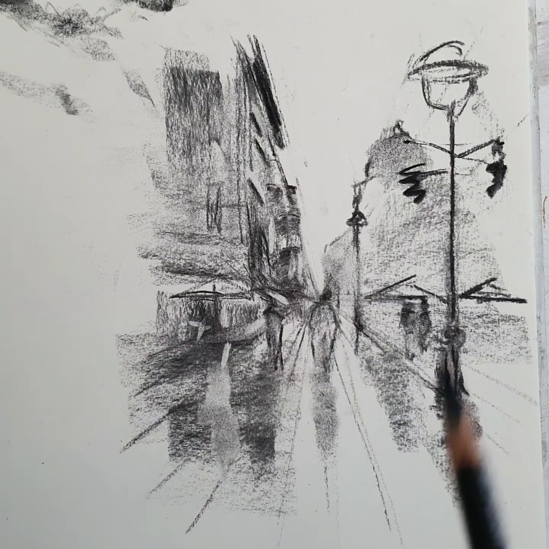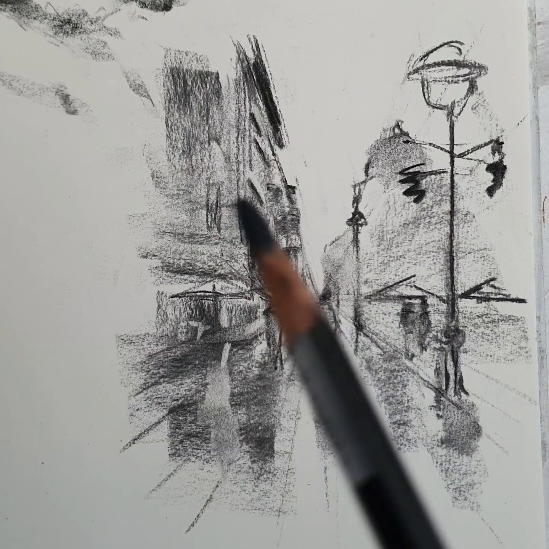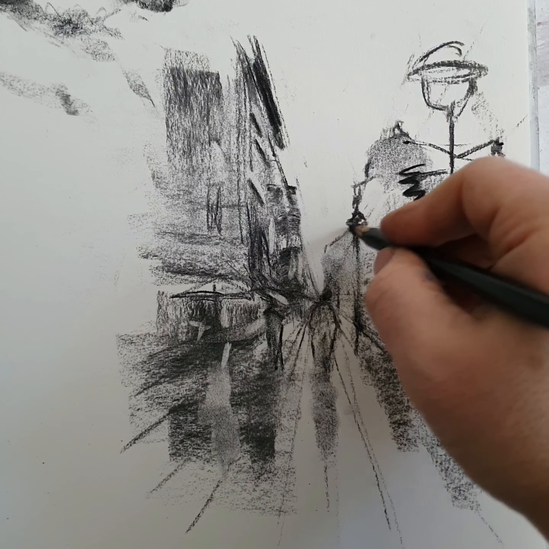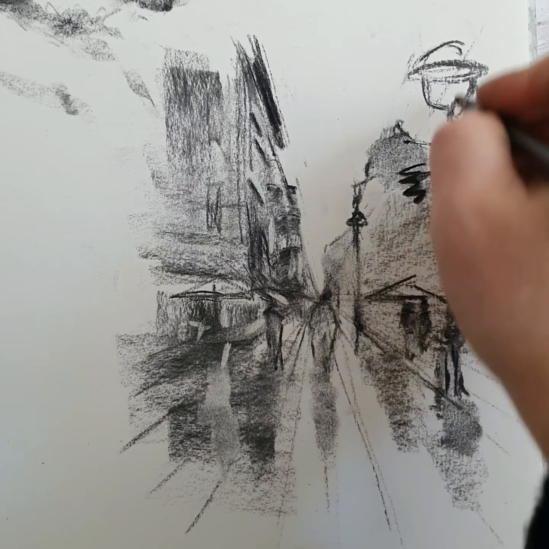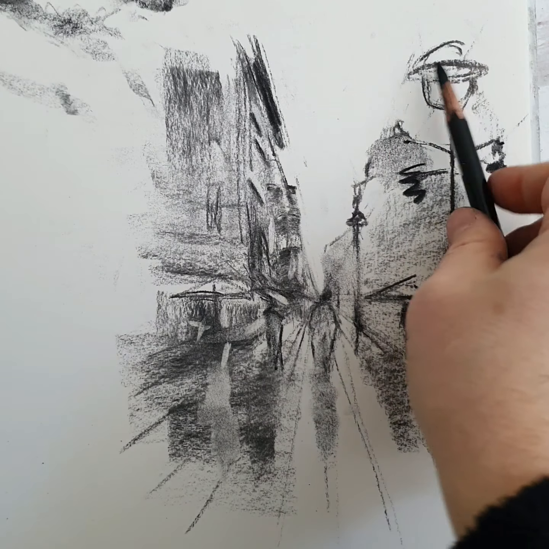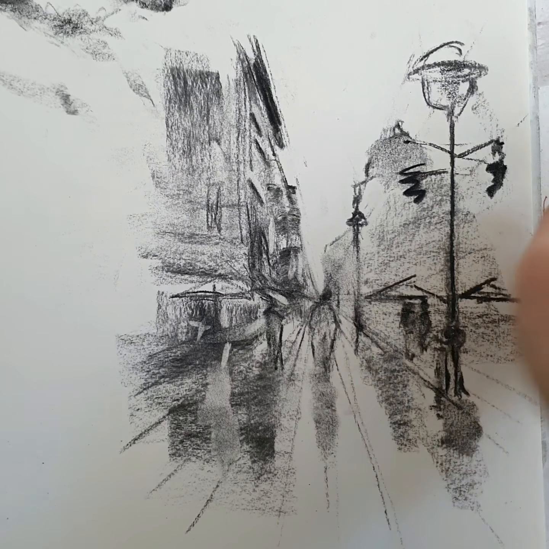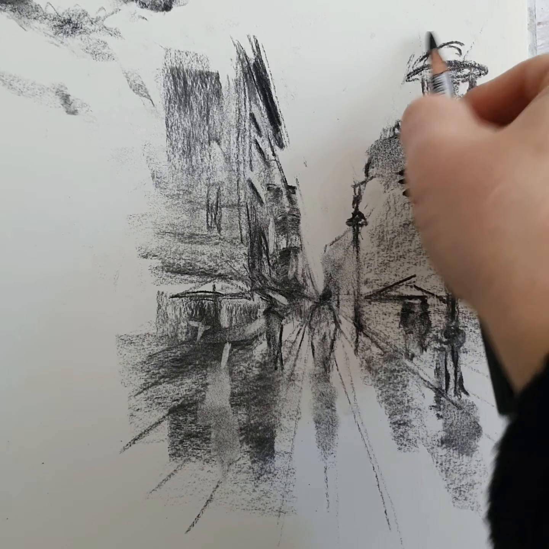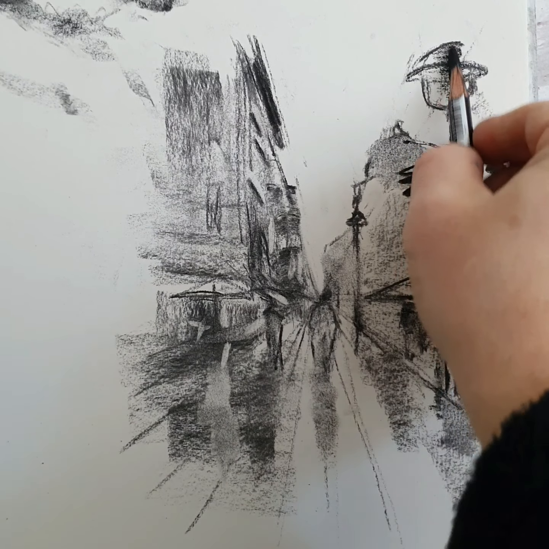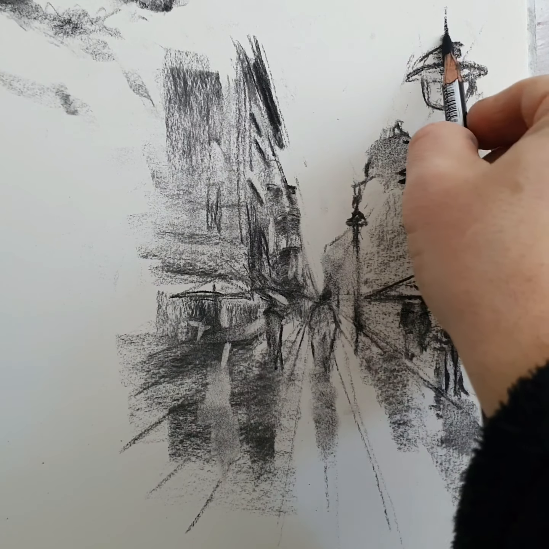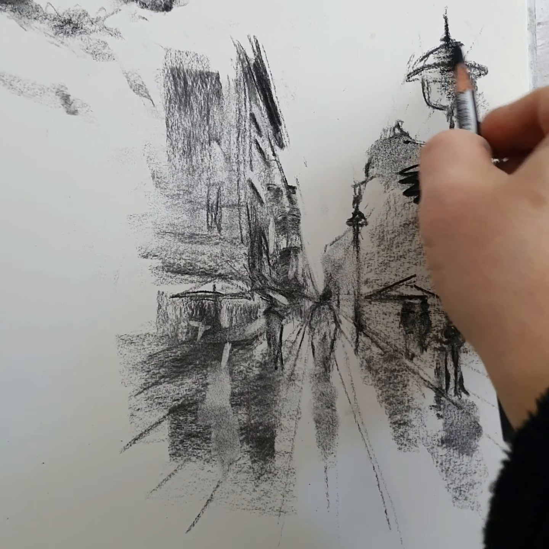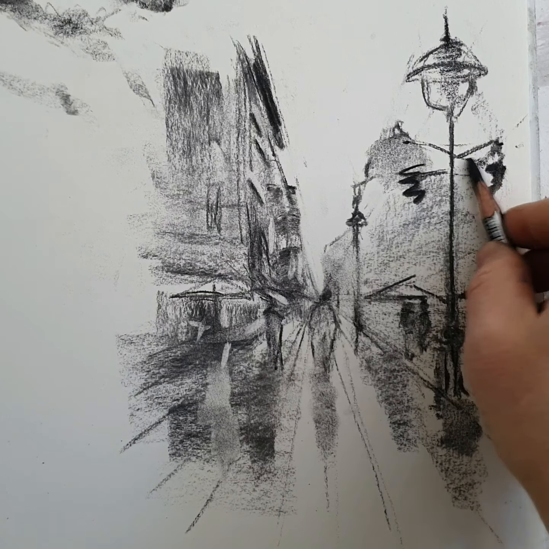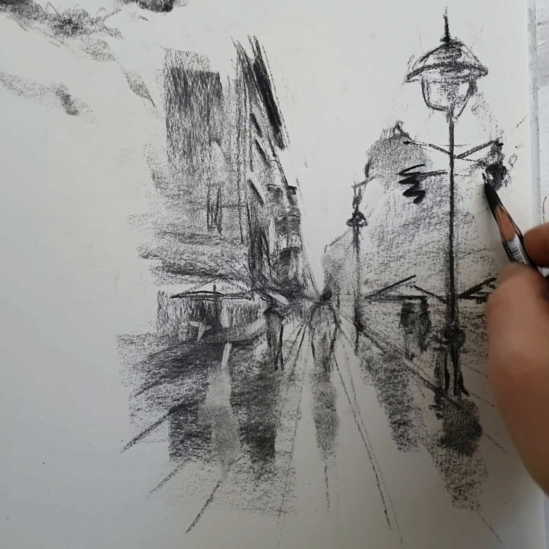Now with some Conte, do some more details to this one. The street light. It's got some beautiful details here, and flowers hanging over the baskets.